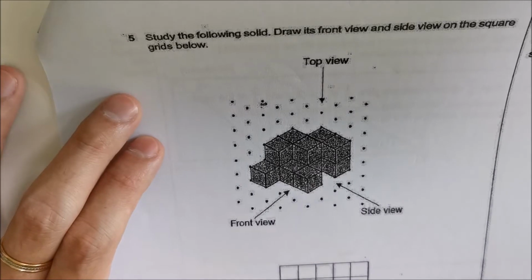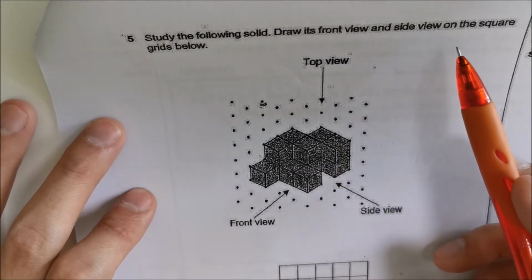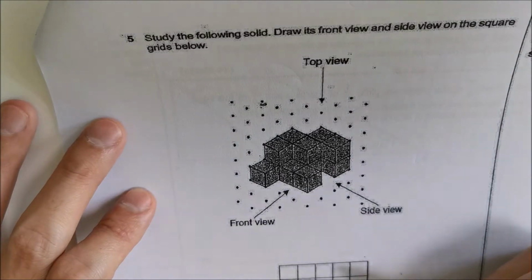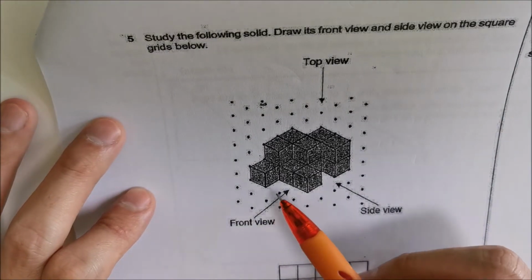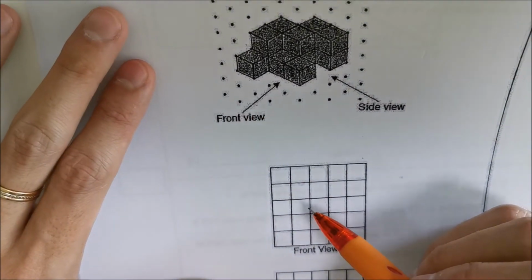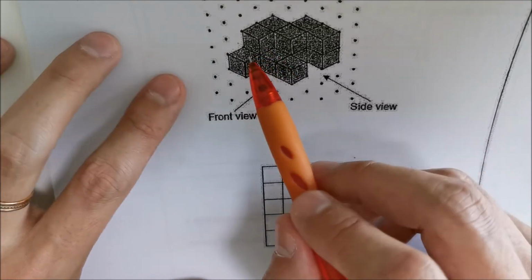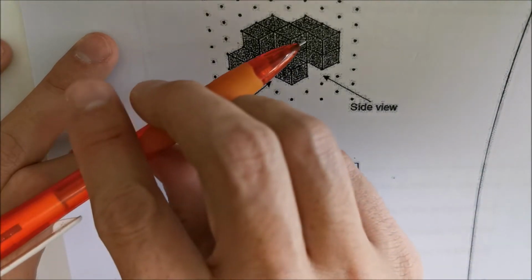Okay, question 5, right guys? Study the following solid. Draw its front view and the side view on the square grid below. Guys, to draw the front view, okay, can you see that we have to look at it from the front? So if you look from the front, can you see that it's this view? So you imagine you try to look through here.